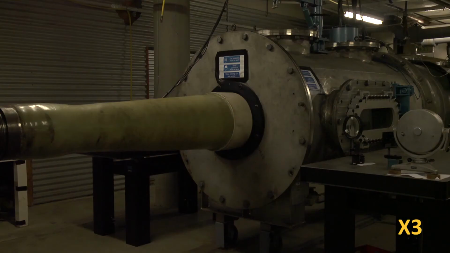We'll now finish with a video showing the operation of the X2 and X3 expansion tubes, including the firing of the facilities.